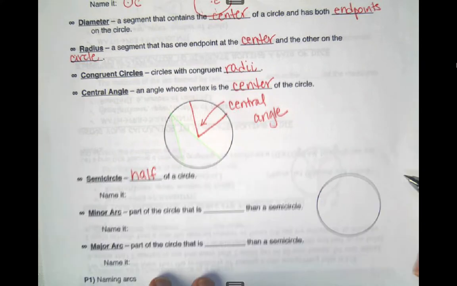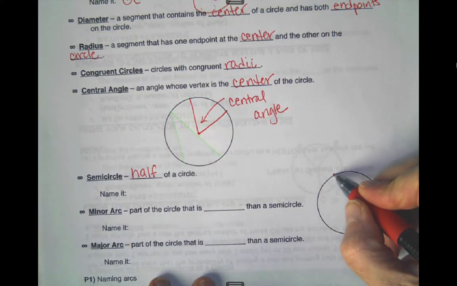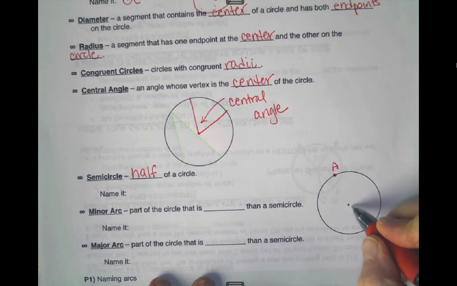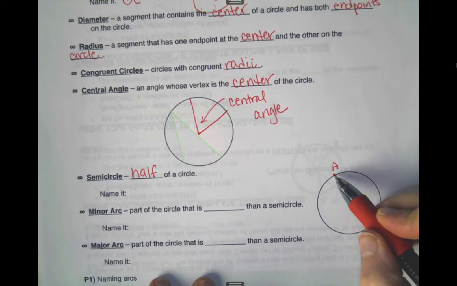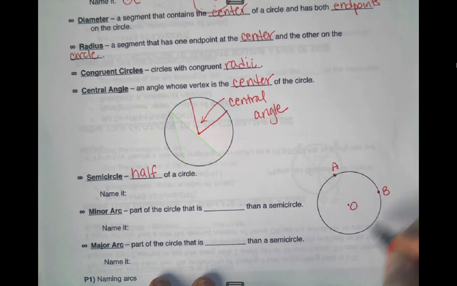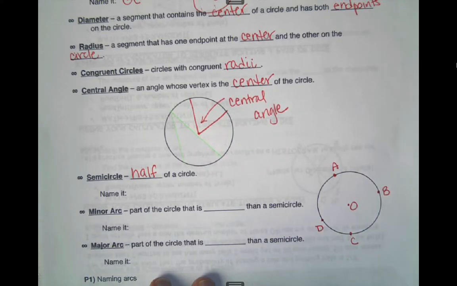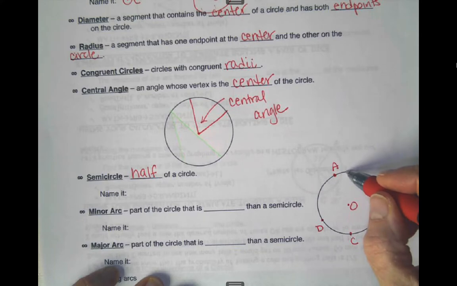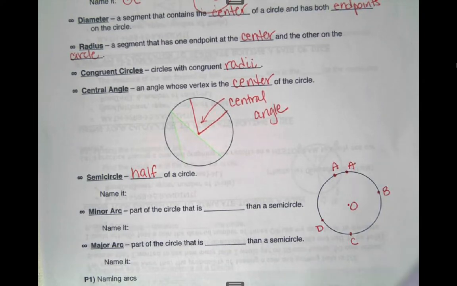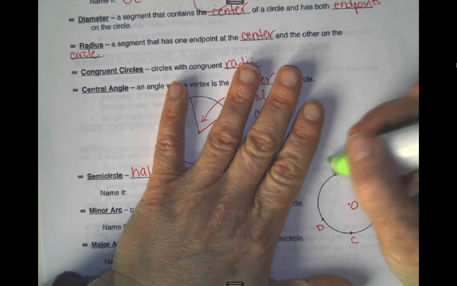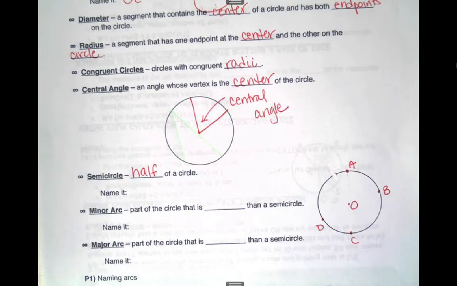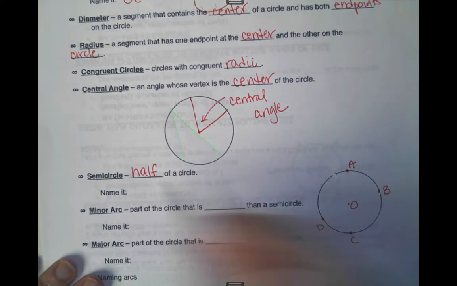A semicircle is half of a circle. So I'm going to put some points over here in this open circle here. This is going to be circle O. So that's in the center there. There's point A, B, C, and then D there, okay? So half of a circle, so I try to draw this, let's see here. Actually, let me move A over here so it definitely makes a semicircle with C. All right, so I moved A over there. So a semicircle is half of a circle.